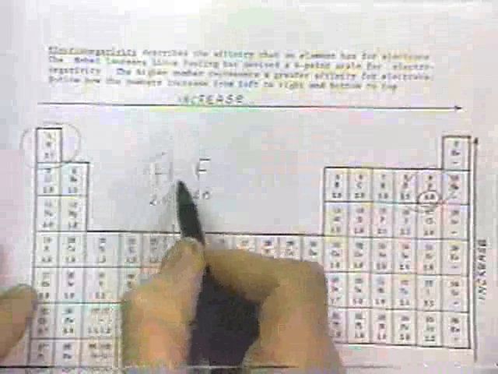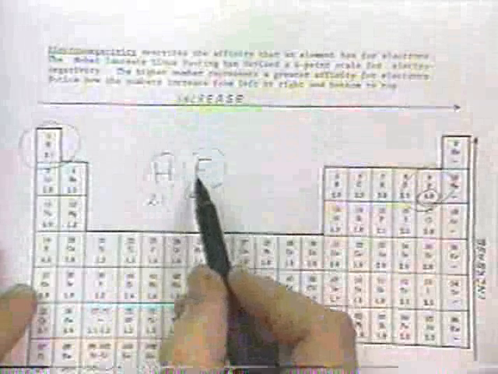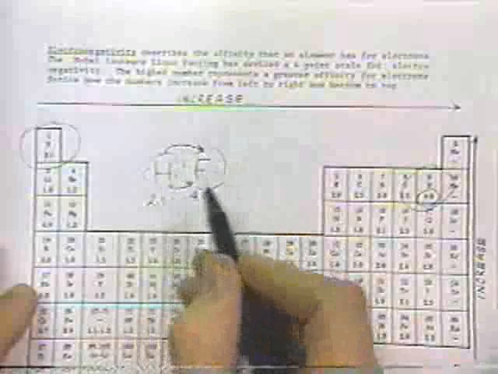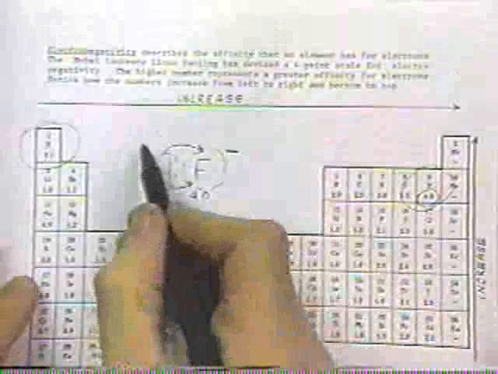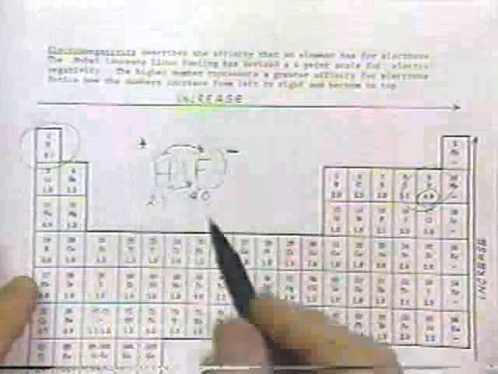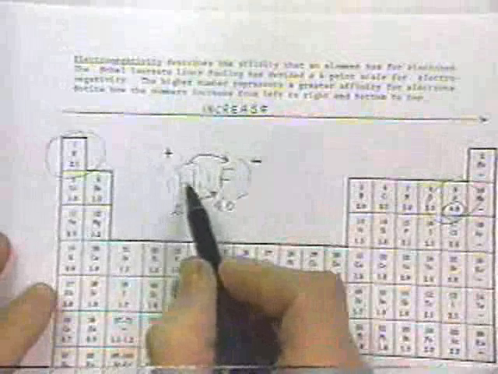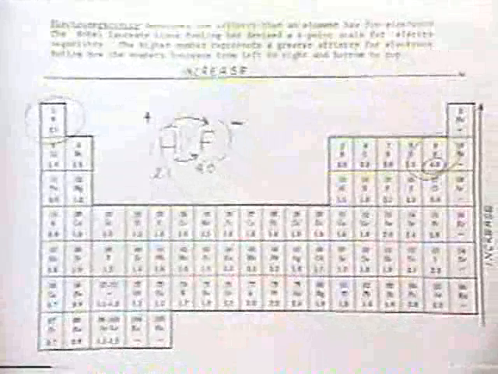So that electron cloud swarming around the hydrogen, and also this electron cloud swarming around the fluorine, what's going to happen is the fluorine is going to suck over those electrons, so the fluorine is going to become somewhat negative, and the hydrogen will become somewhat positive because the hydrogen, being kind of a wimp, is somewhat stripped of its electrons by that bully, the fluorine. So this concept of electronegativity explains a lot of principles that we find in chemistry.